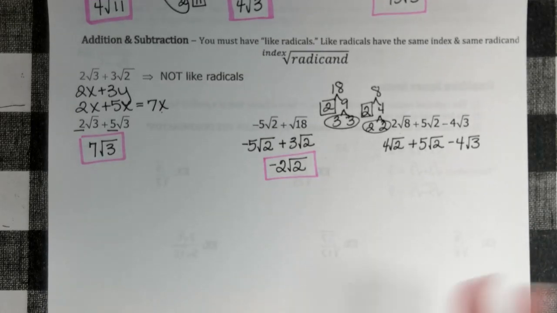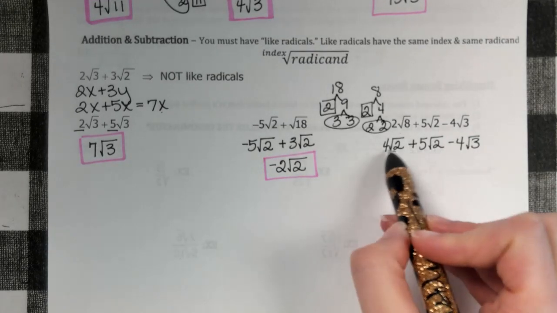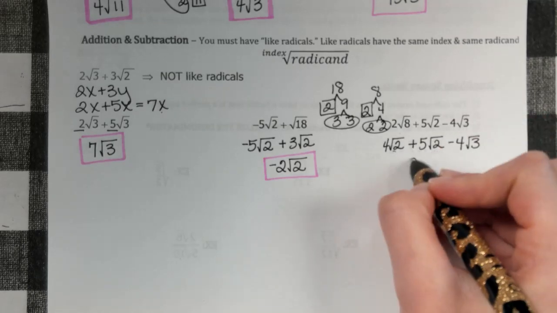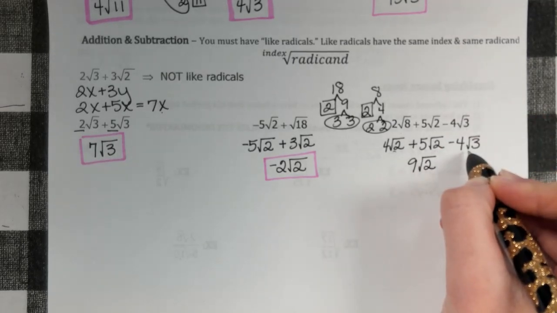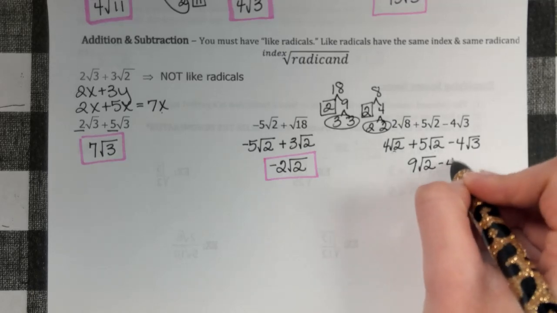Now I can combine 4 square root of 2 plus 5 square root of 2 to become 9 square root of 2, but that negative 4 square root of 3 cannot combine with anything, so I just bring it down.